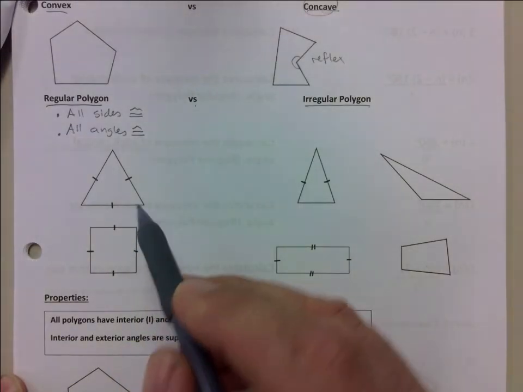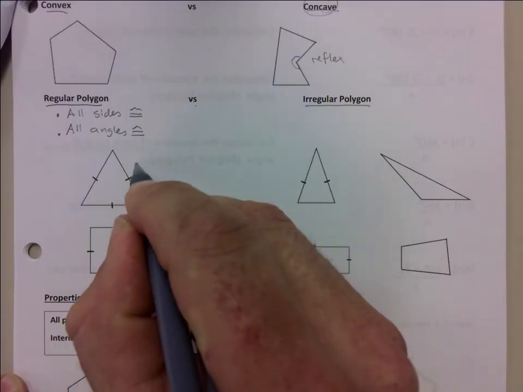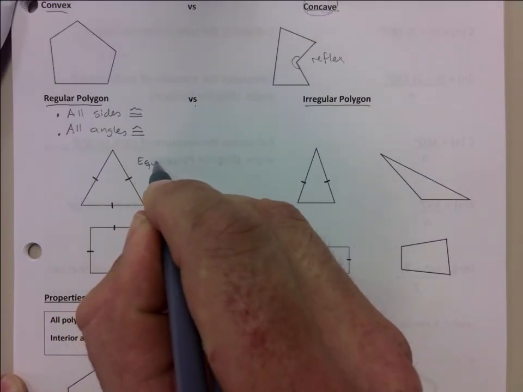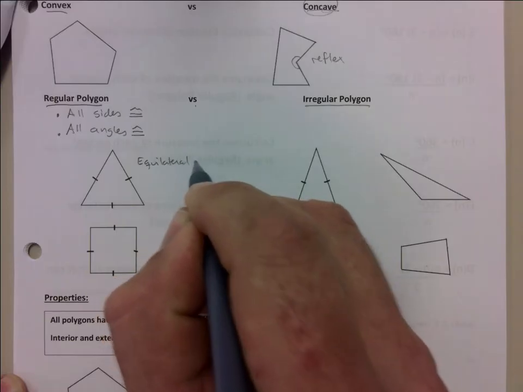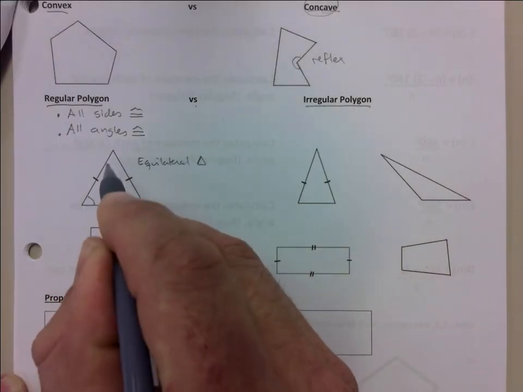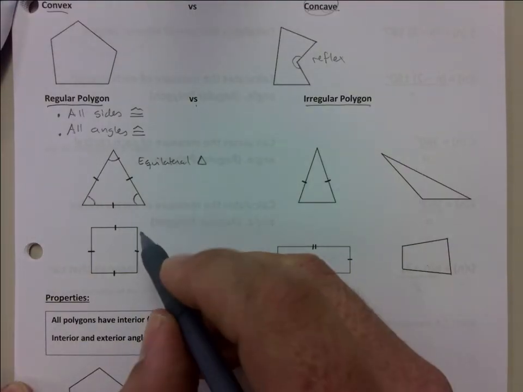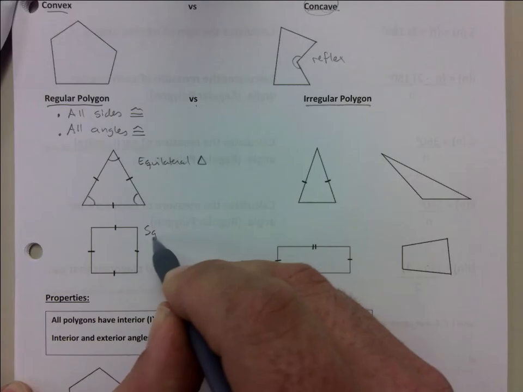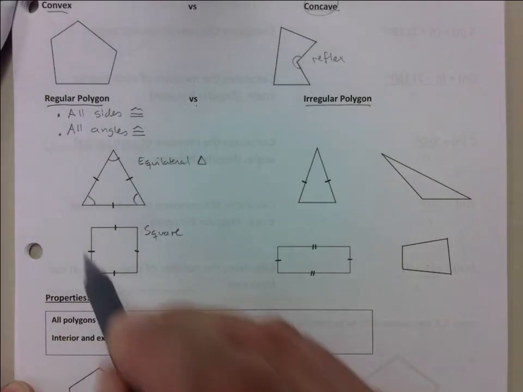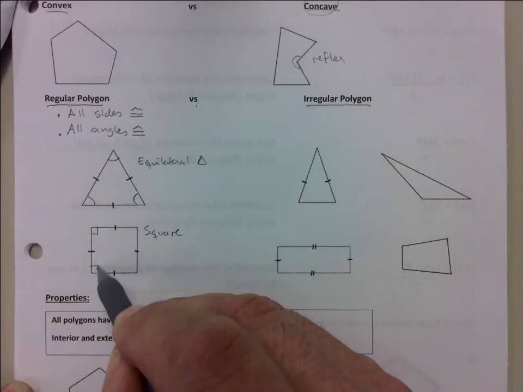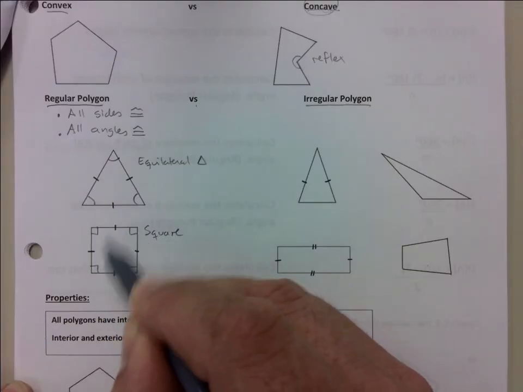So, right? Equilateral triangle. If you have an equilateral, all 3 angles are the same. All 3 sides measure the same. By the way, what are all angles going to measure? 60, always. Equilateral, 60, right? You split 180 equally amongst the 3. And a square, of course, you have 90s in every corner, every angle, and all 4 sides are the same.